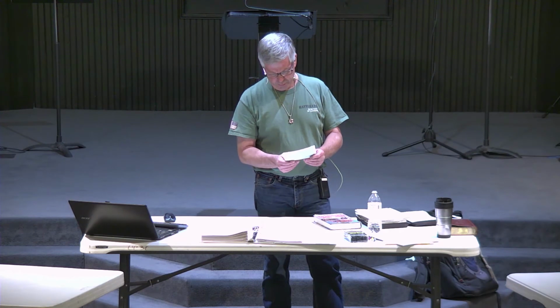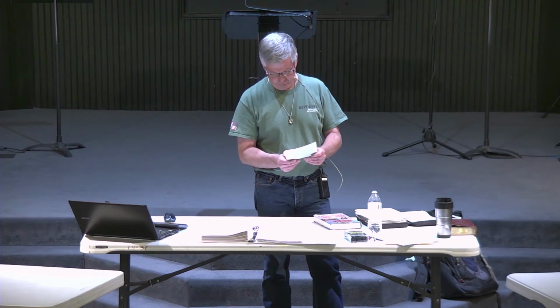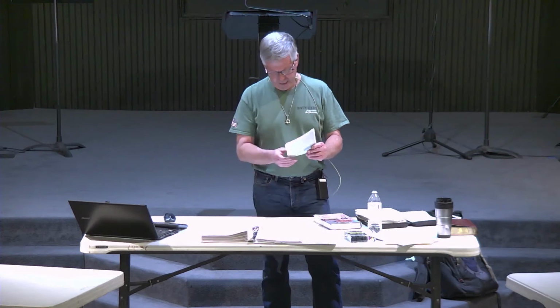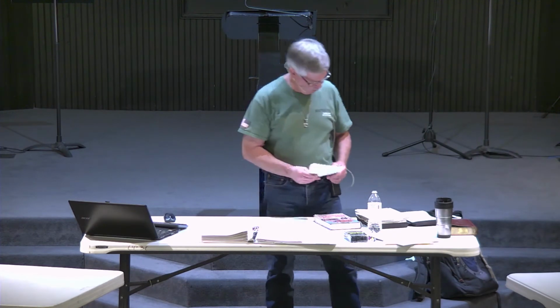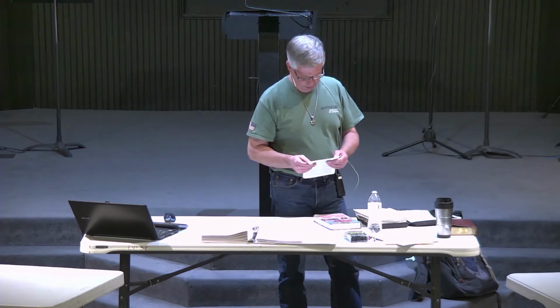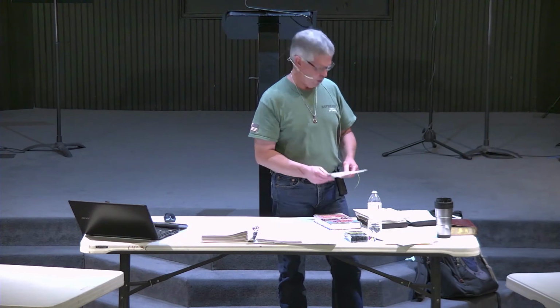The Lord saw how great man's wickedness on earth had become, and that every inclination of the thoughts of his heart was only evil all the time. The Lord was grieved that he had made man on earth, and his heart was filled with pain. So the Lord said, I will wipe mankind, whom I have created, from the face of the earth, men and animals, creatures that move along the ground, and birds of the air, for I am grieved that I have made them. But Noah found favor in the eyes of the Lord. And then it goes on with the account of Noah.